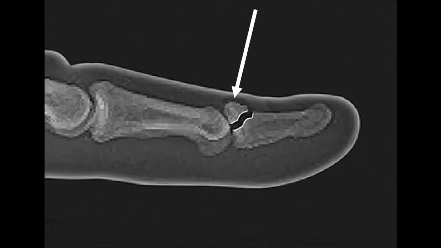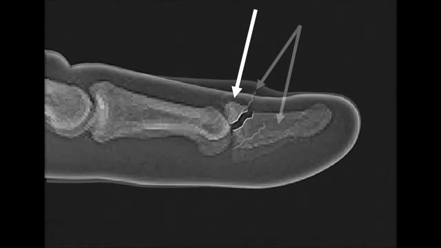This X-ray diagram shows a larger, more displaced fracture fragment which may be associated with some degree of instability of the joint and a little disruption in the congruity of the joint. Some surgeons would recommend intervention, and others would treat this in a splint.